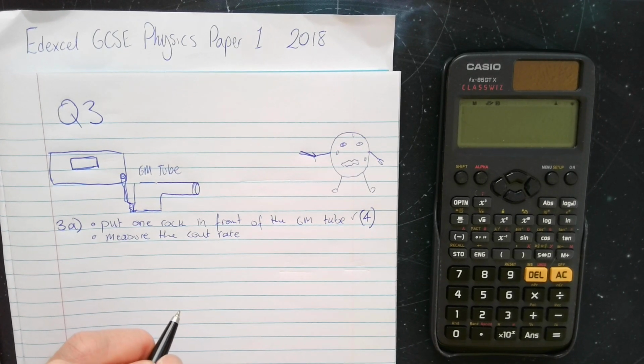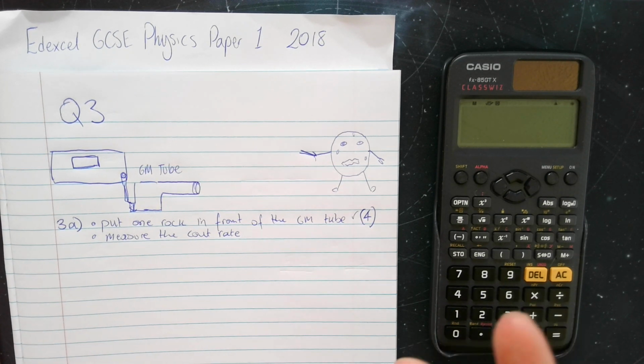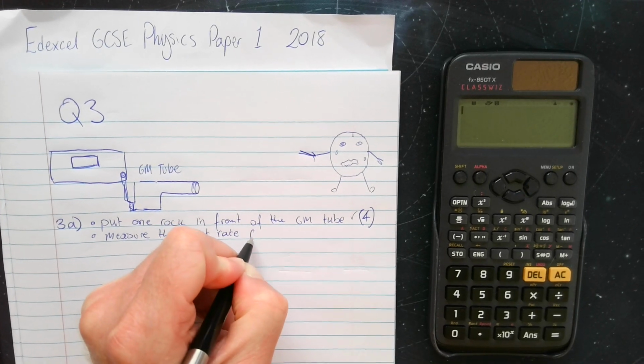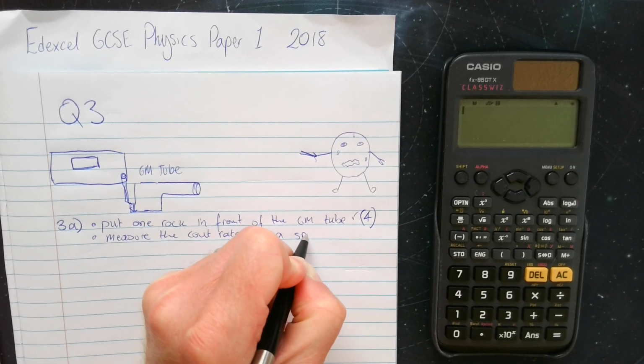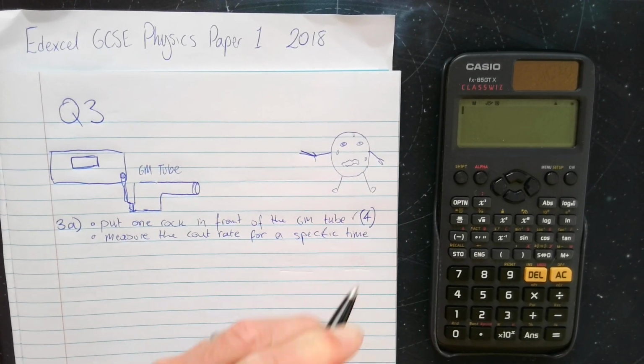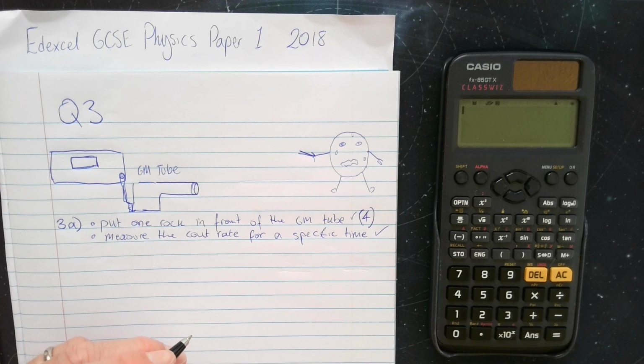Now you've got to start thinking, how are we going to compare these 2 rocks? What do we need to keep the same to make sure any difference we get is about the rocks? So we're going to measure the count rate for a specific time. You could say a time and they'll give you the mark. I'm just going to say for a specific time. There's mark 2.